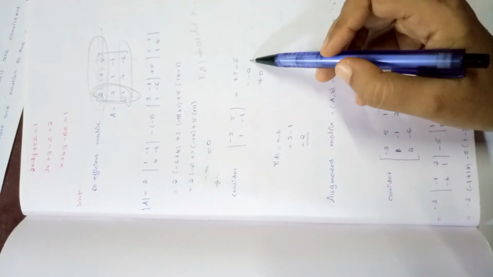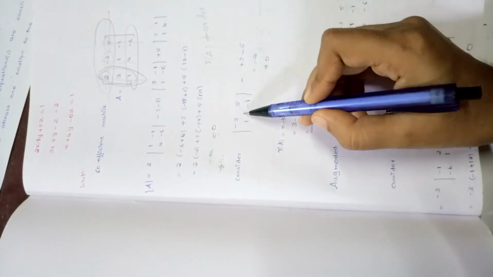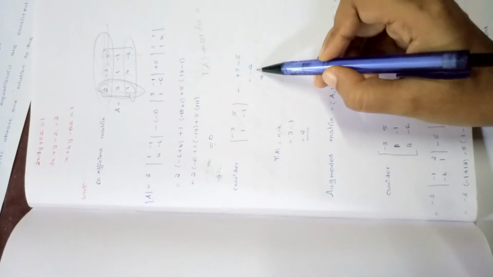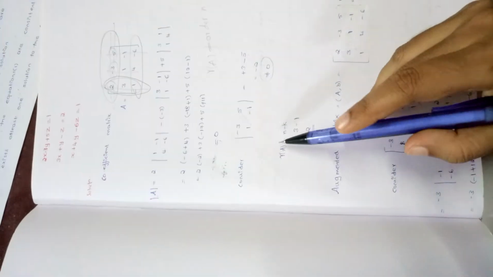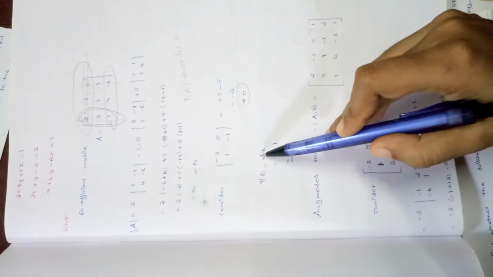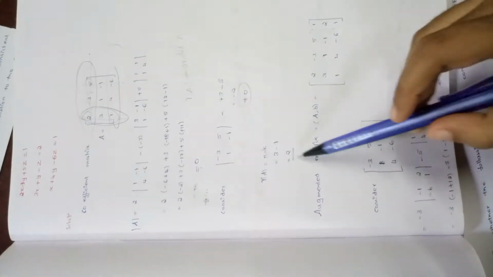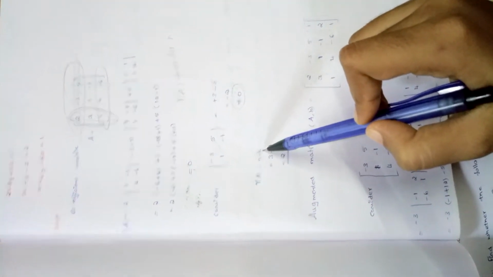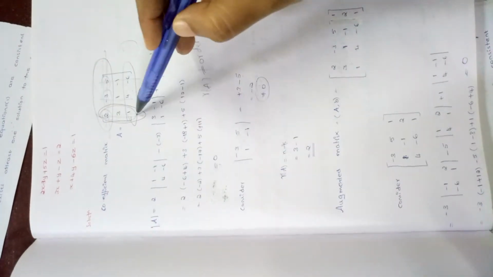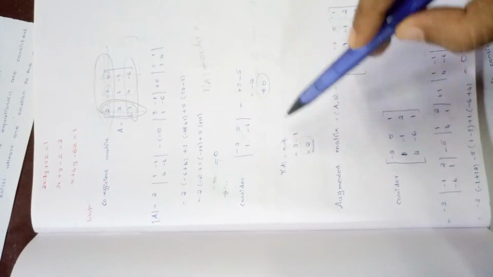Now find the determinant of this: minus 3 into minus 1 is plus 3, minus 5 into 1 is 5, so it is equal to minus 2. The determinant of this is non-zero, therefore rank of A is n minus k. Now n is the order of A, which is 3, and k is the number of rows and columns that we delete. So we deleted one row and one column, therefore k is equal to 1. So rank of A is equal to 2.